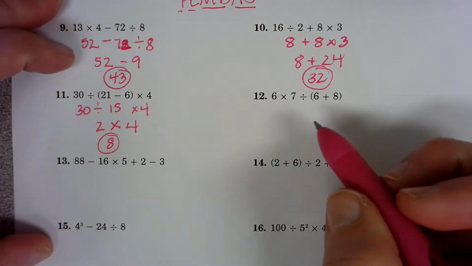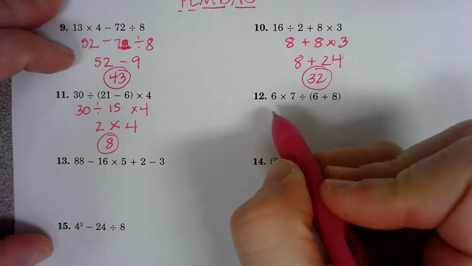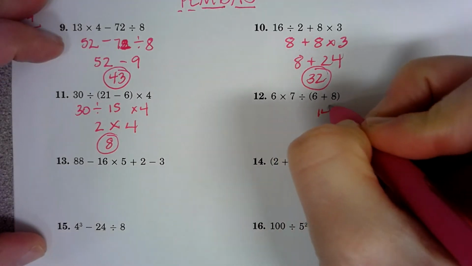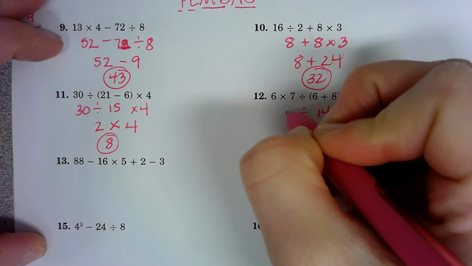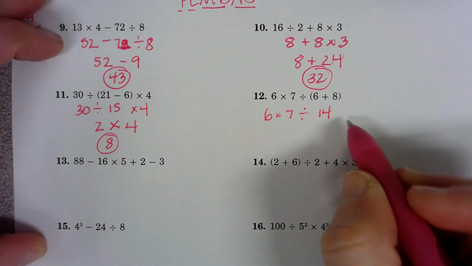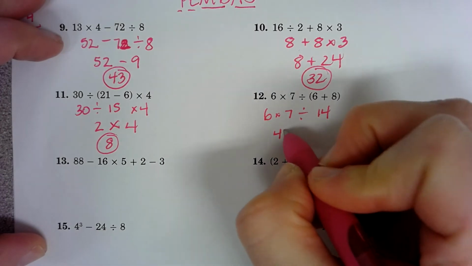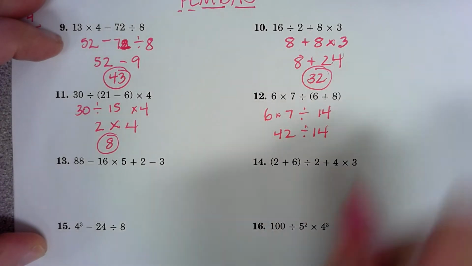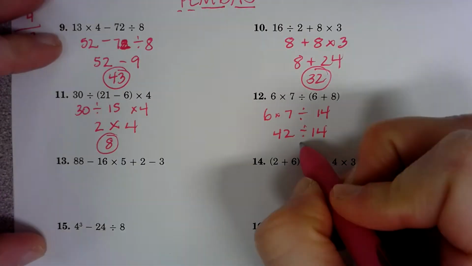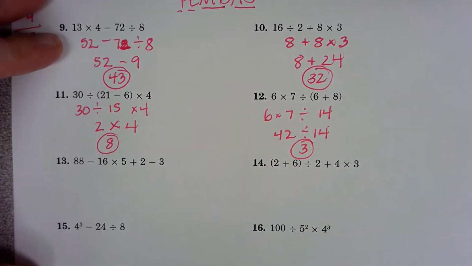Okay. Next one, problem number 12. 6 times 7 divided by 6 plus 8. We have 14 over here, divided by 7 times 6. And now we do left to right. So 6 times 7 is 42, divided by 14. When we do 42 divided by 14, we get 3 as our answer.